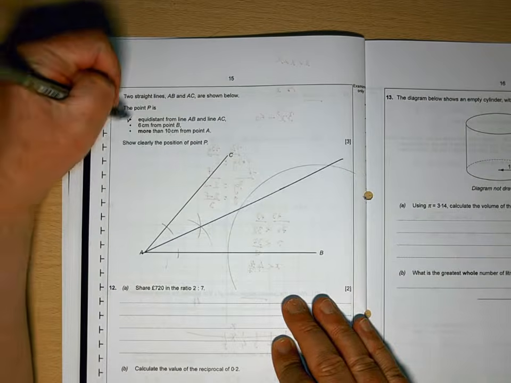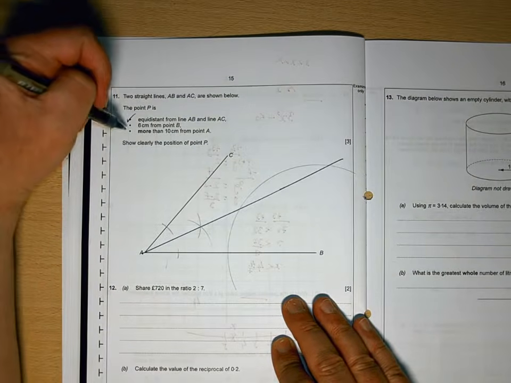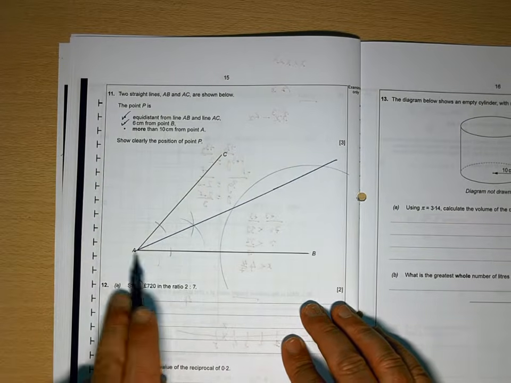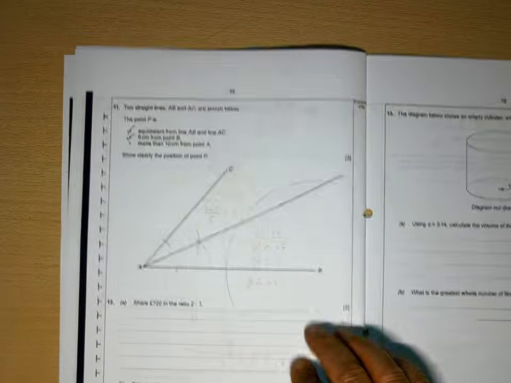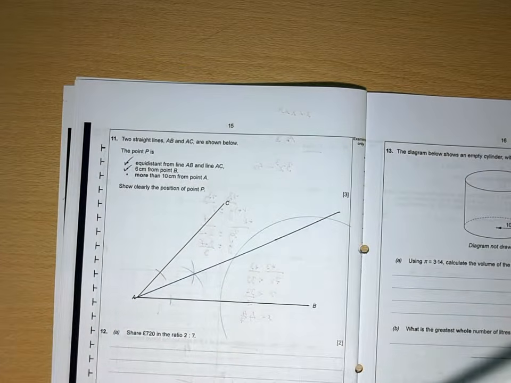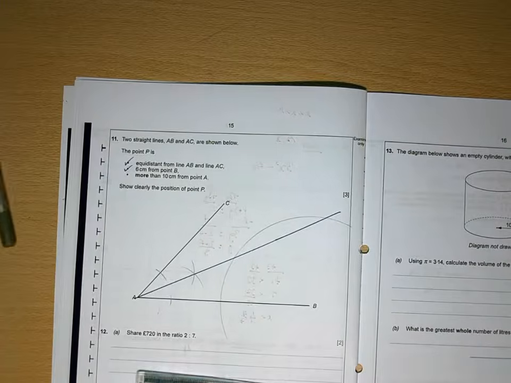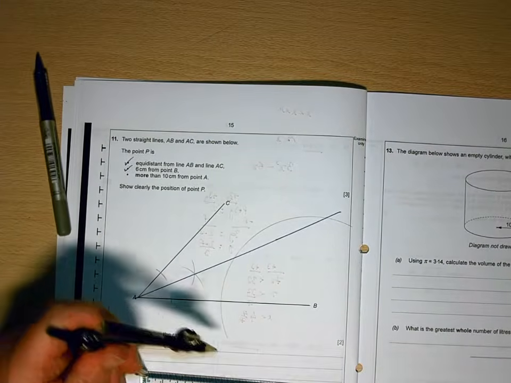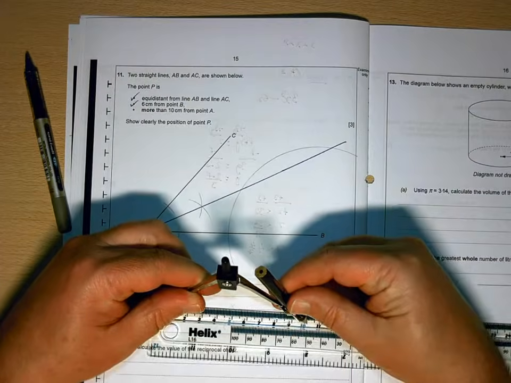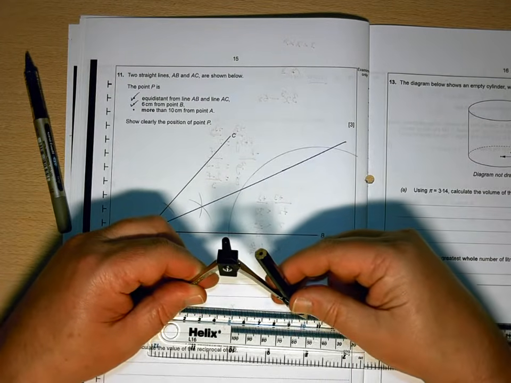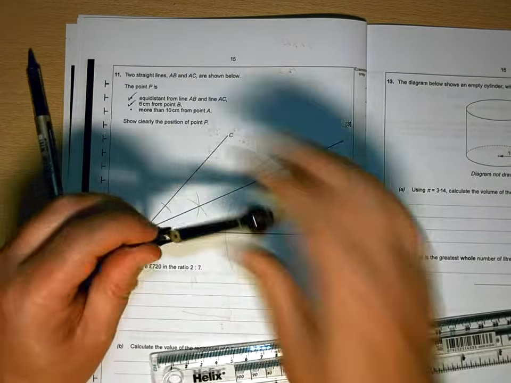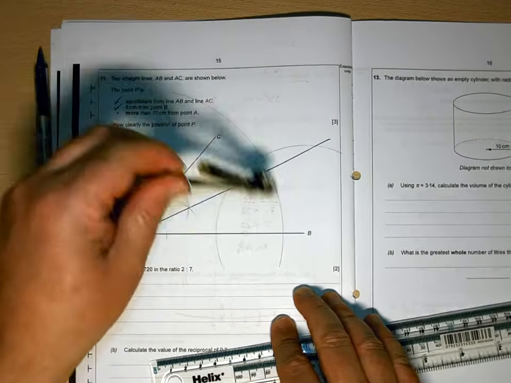So I've done the first one, I've done the second one. It's got to be more than 10 centimeters from point A. Well, from point A, 10 centimeters, we'll do the same again. Open my compass out now to 10 centimeters and draw this part of the circle.